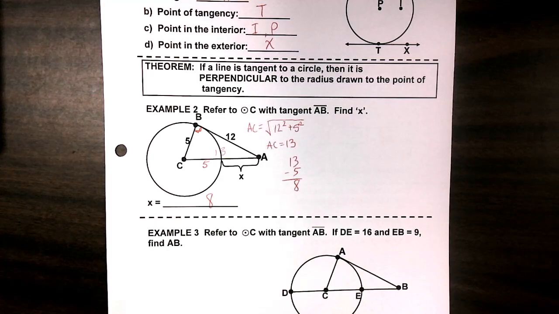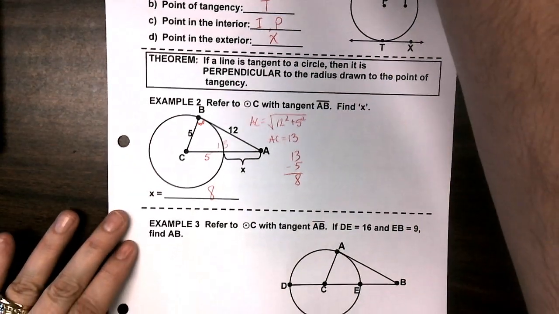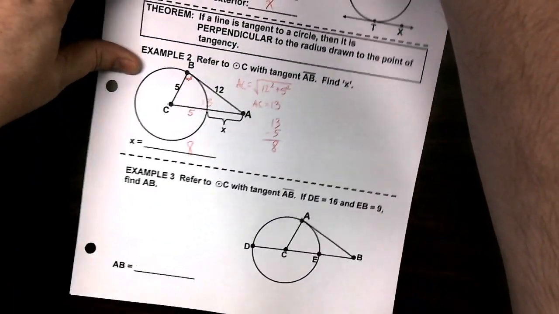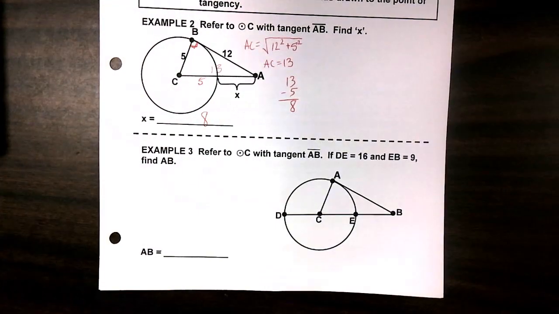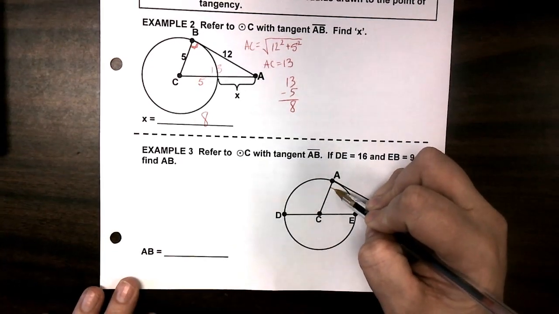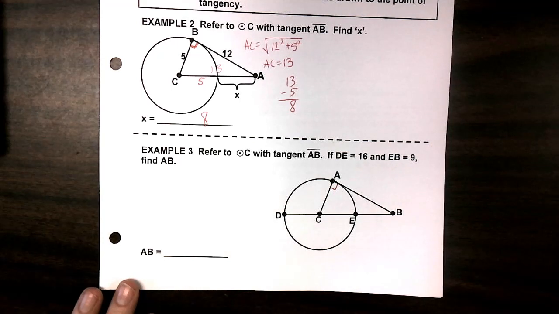So again, it's really not new math. It's the same math skills that we've been using. It's just a new truth in geometry. So using that theorem that says if you draw a tangent and connect a radius to the point of tangency, you form perpendicular. That makes angle A a right angle, so we'll start there.